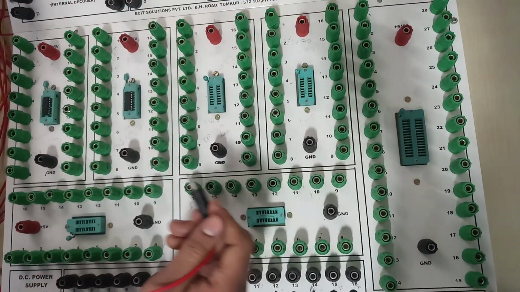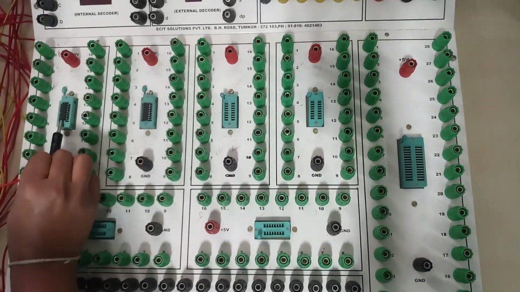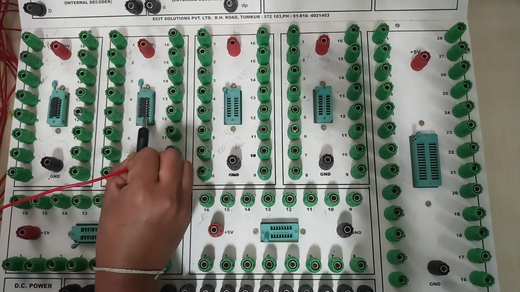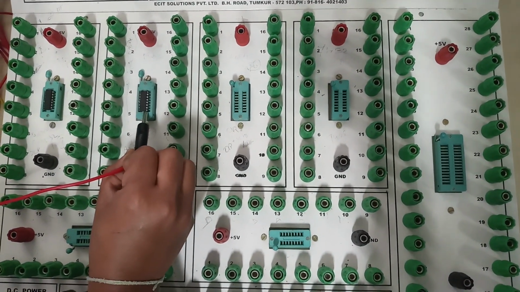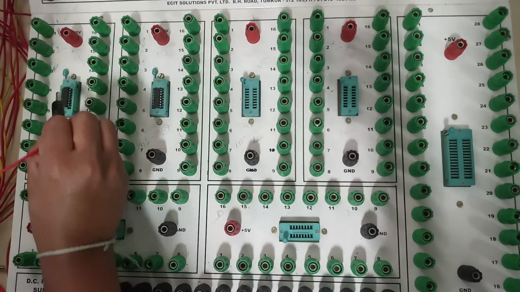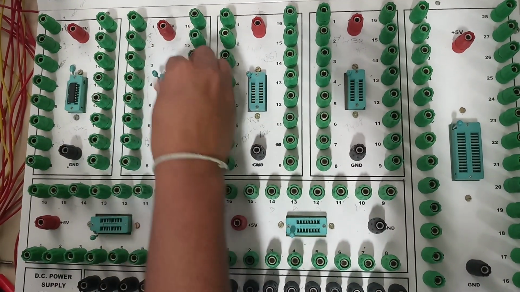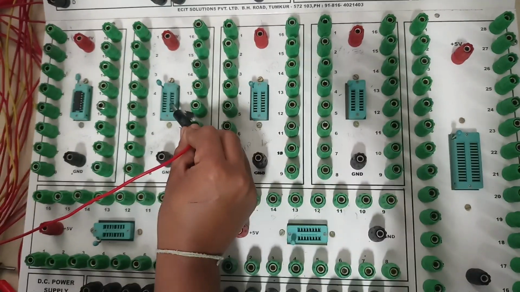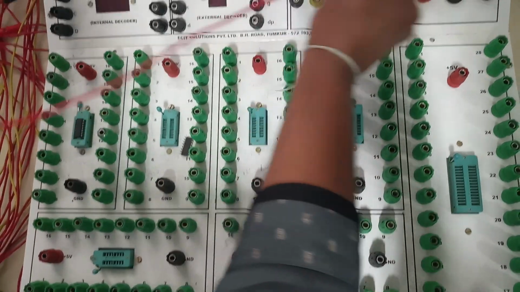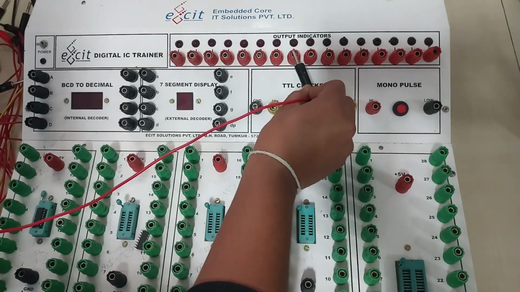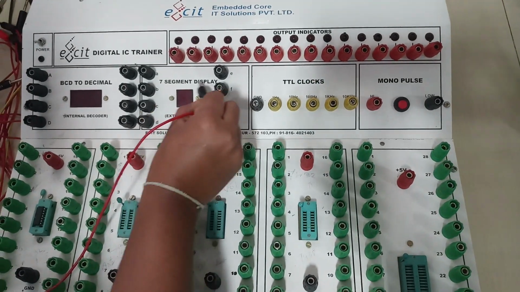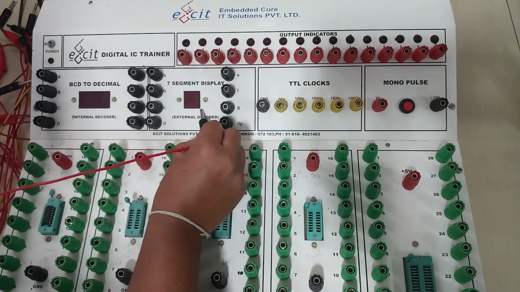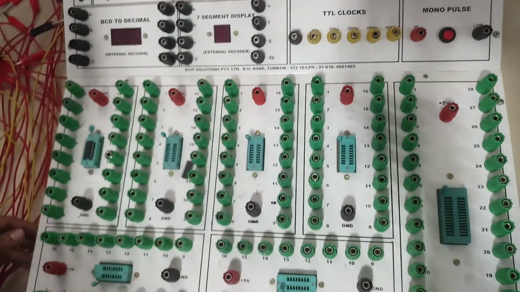Since we are using 2 ICs, the 7490 is the decade counter IC. The next IC is 7447, the 7 segment display IC. First we'll check the decade counter. Next, the output of the decade counter we give as input for the 7 segment. The binary values we'll see at the output LEDs. This is the 7 segment, where we observe the same equivalent values. So we'll see the connection.